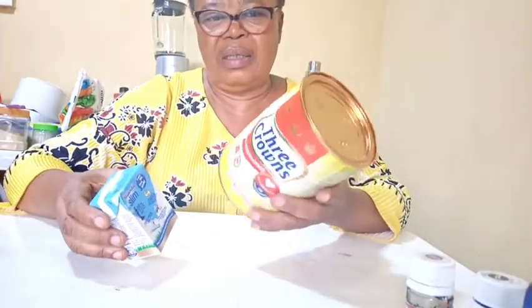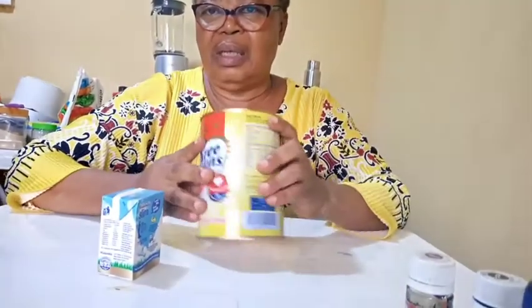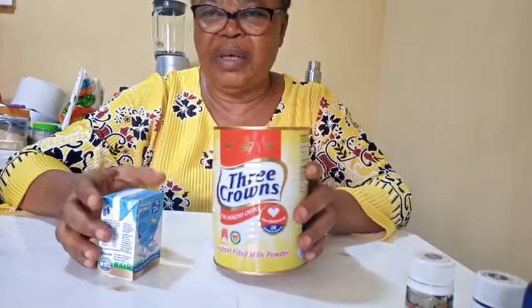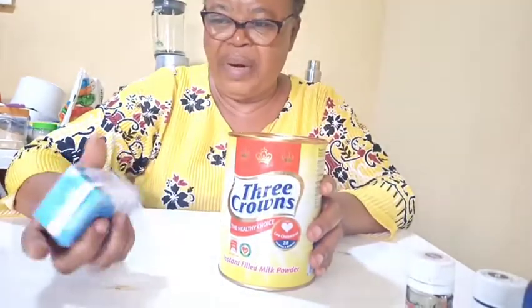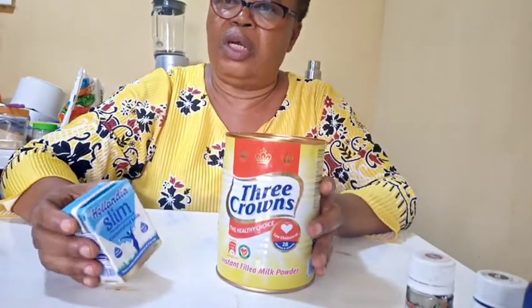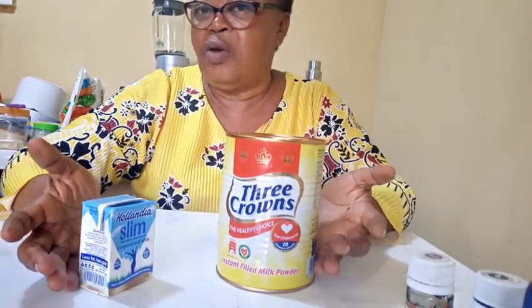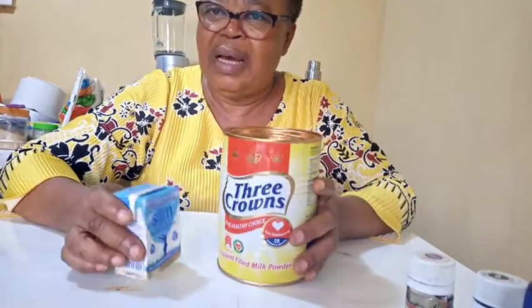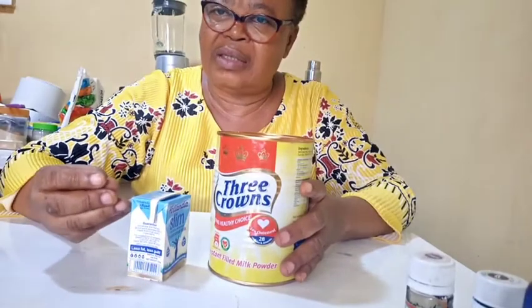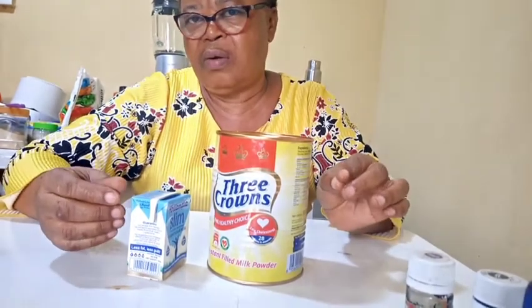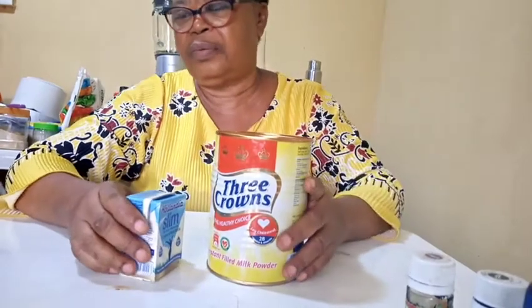This is powdered milk. You can use any type of powdered milk you like, evaporated milk, any type of your choice. It enriches your baked item. Makes it very tender and soft. Gives it very soft texture, succulent texture.